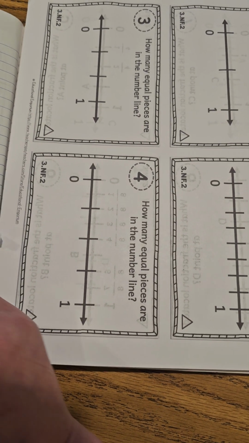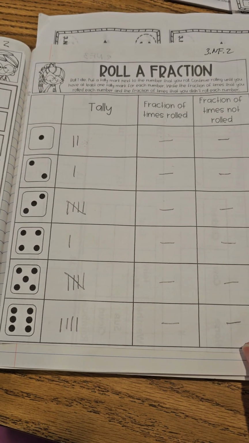Okay? And then when I come back, we'll do that coloring page that I said we'll skip, and then we'll also move on to task cards for the number lines.